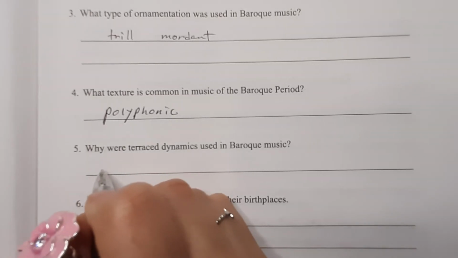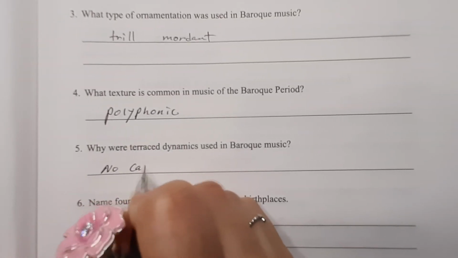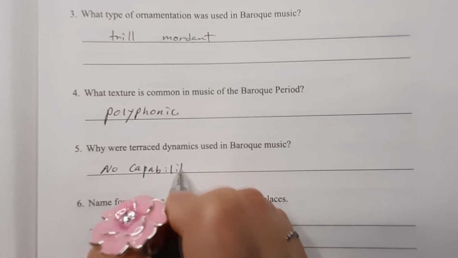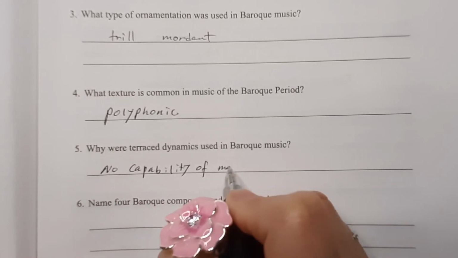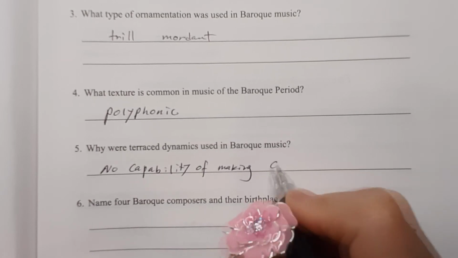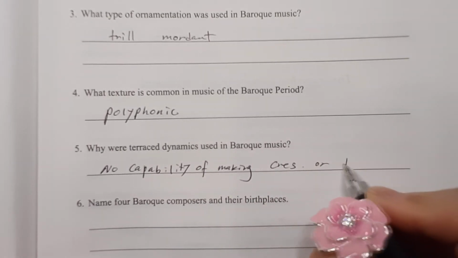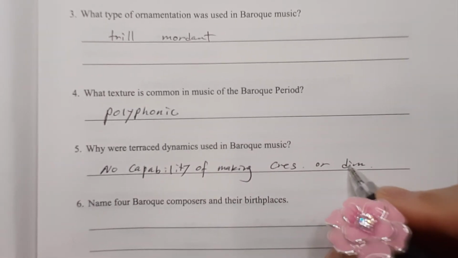Because no capability of making crescendo or diminuendo. Okay?